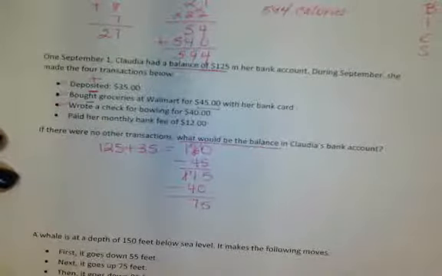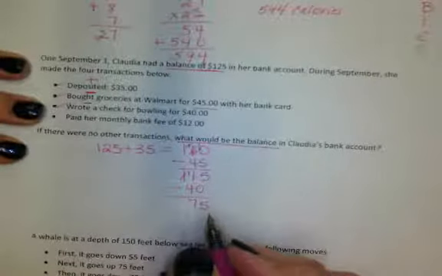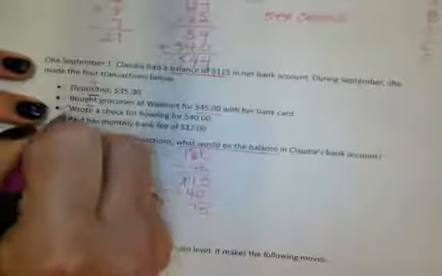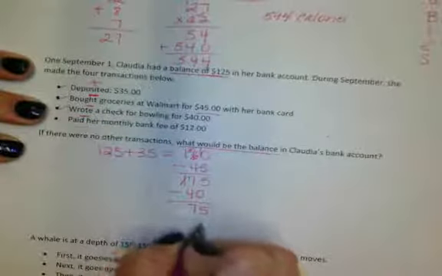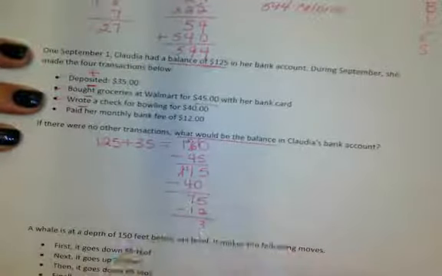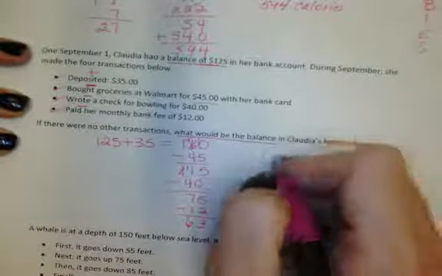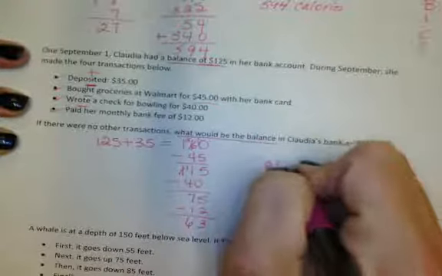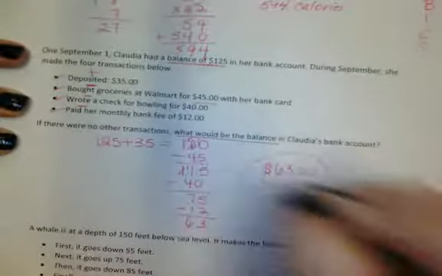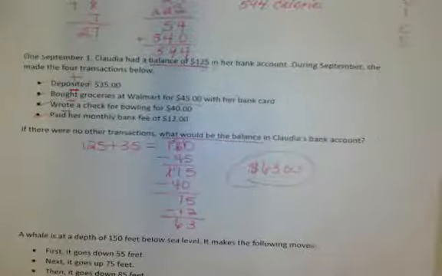Now let's go to our next one, where she paid her monthly bank fee of $12. If she paid something, that's going to be minus. So we're going to subtract again, and we're going to subtract $12. And 5 minus 2 is 3. 7 minus 1 is 6. And it looks like we've taken care of everything. So her balance in her bank account would be $63. Perfect. There we go. Alright, so let's move on to the last question.